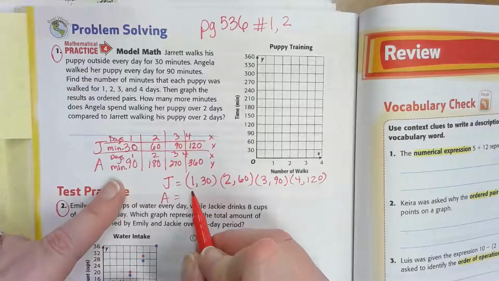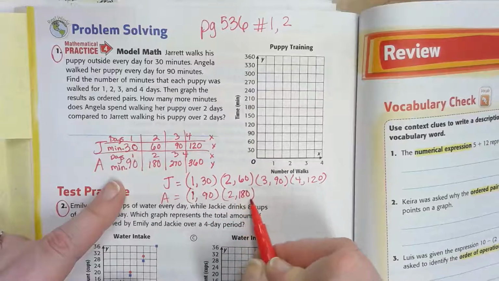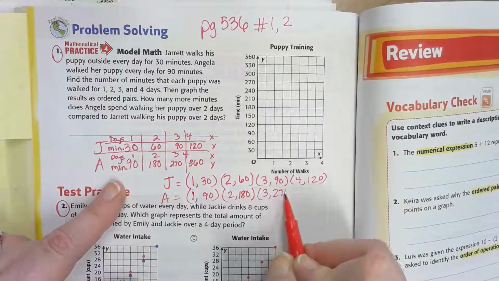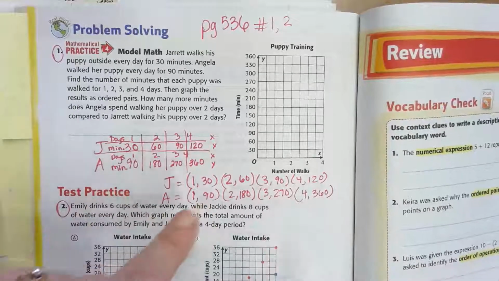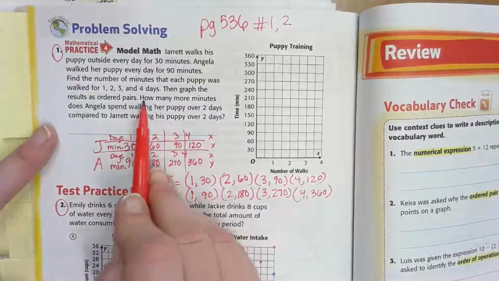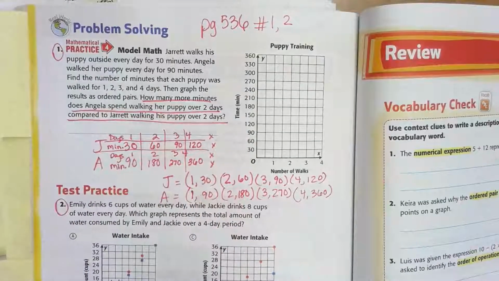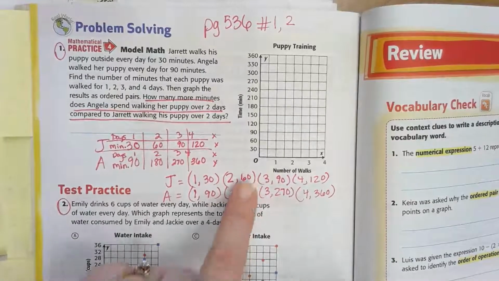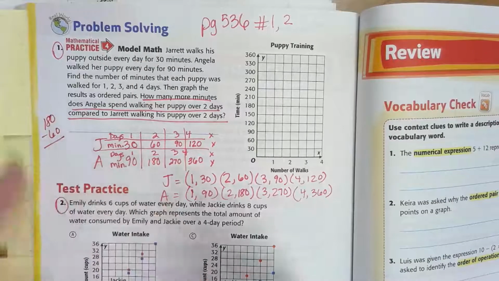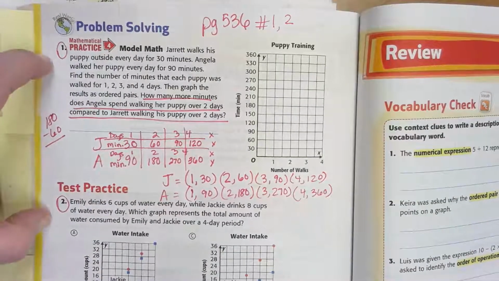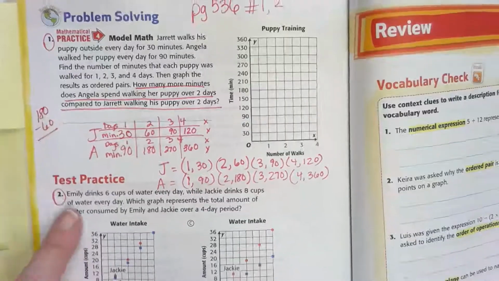Angela would have 1, 90, 2, 180, 3, 270, and 4, 360. You're going to graph both of those. Then it says how many more minutes does Angela spend walking her puppy over the 2 days than Jarrett. So what's the difference here for this part? Okay, between 180 and 60. Then you're going to do number 2 as well. So you have the graphing for number 1, answering the question for number 1, and then the question for number 2.